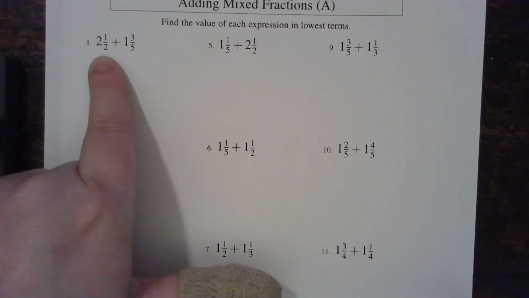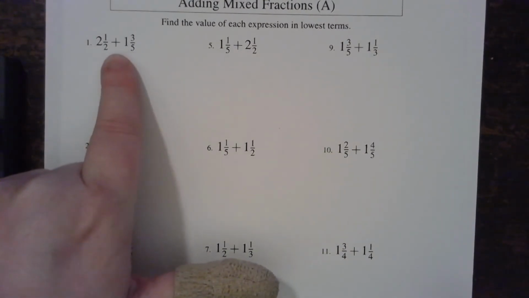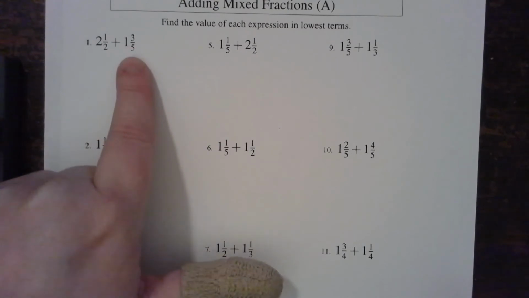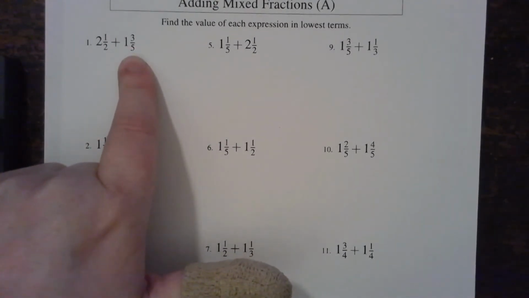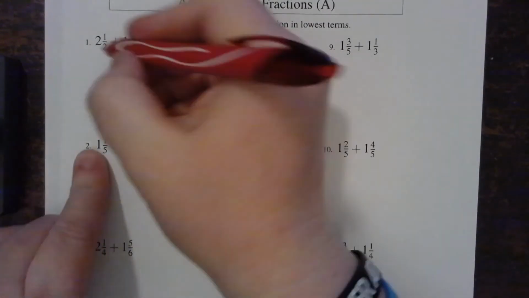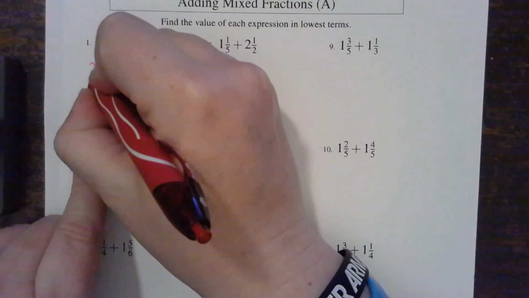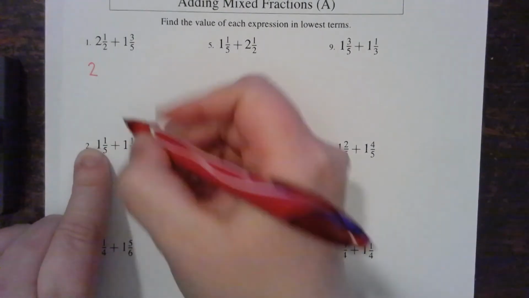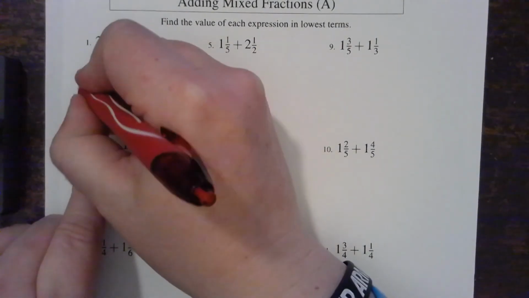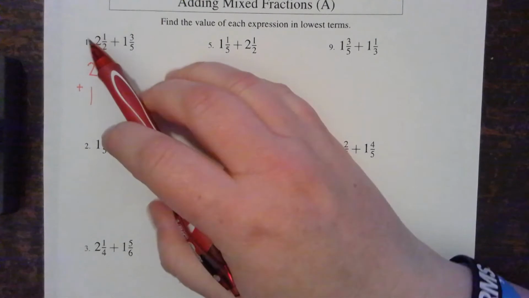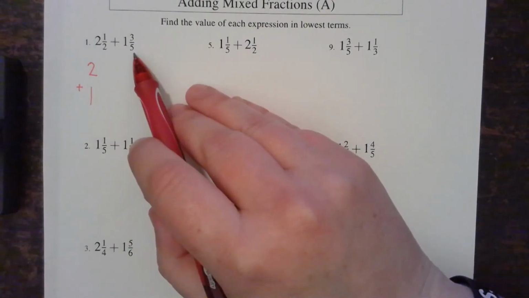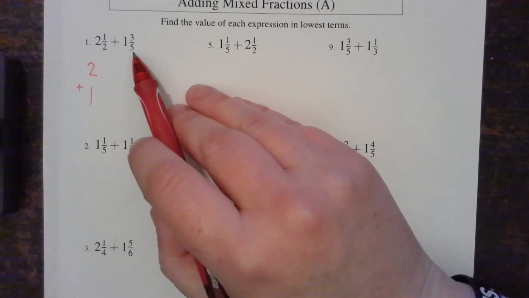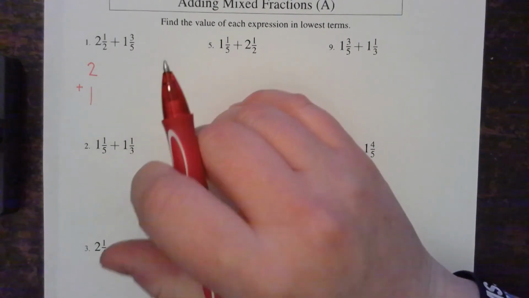So right now we have 2 2/5 plus 1 3/5. Now, I'm not going to start off by writing this out. What I'm going to do is go ahead and write the whole numbers, which is 2 and then 1, and then a plus sign. But we have here a 2 and a 5. Now, when we do this, you need to find the LCM or the least common multiple.